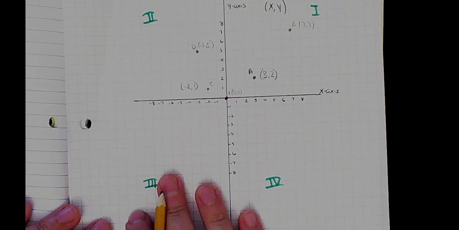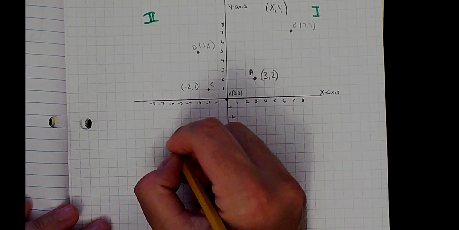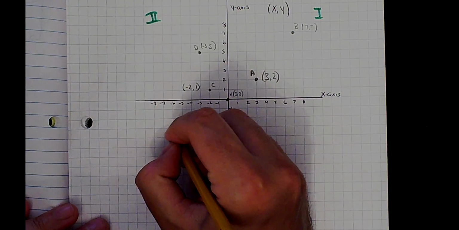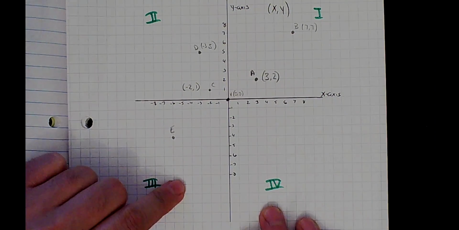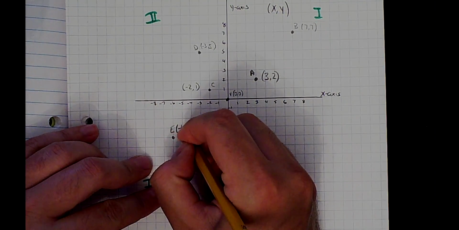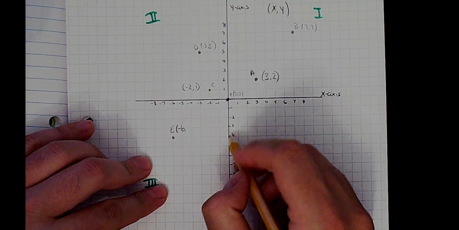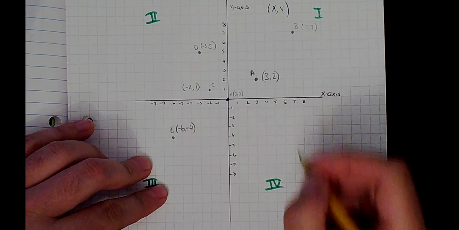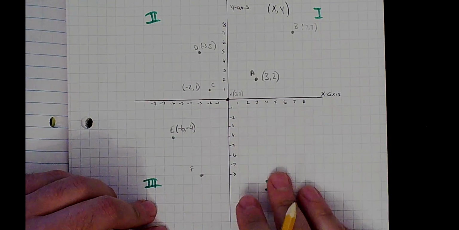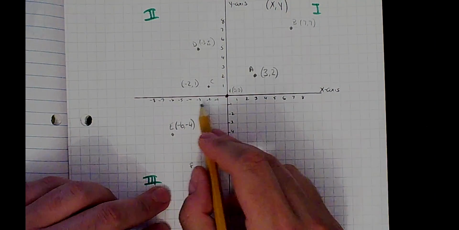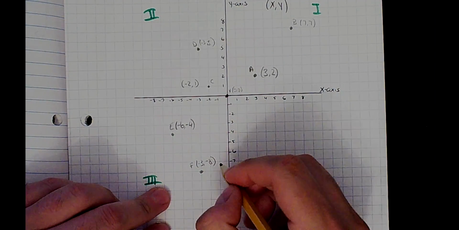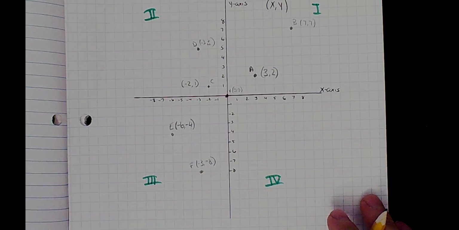Let's plot some points in the third quadrant here. Let's go here. The third quadrant, both numbers are going to be negative. So let's look at point E. You go x-axis first, -6, and y-axis second, it's -4. Let's do another one. Point F, we'll call it. You see here, x-axis, -3, y-axis, -8. So this is how you would label these points.